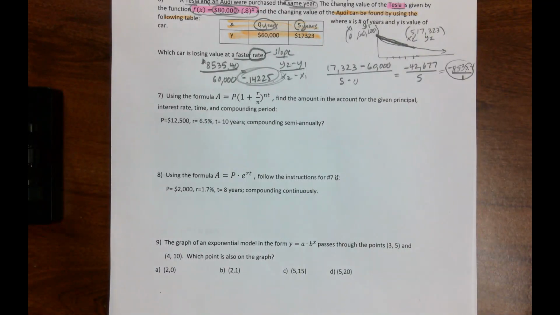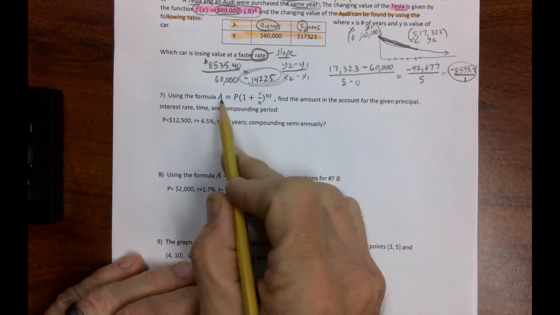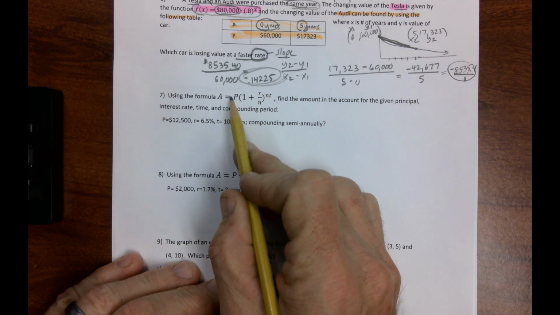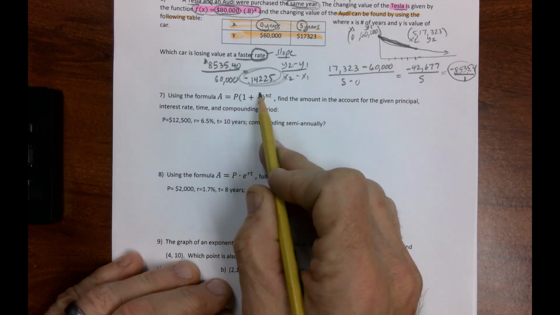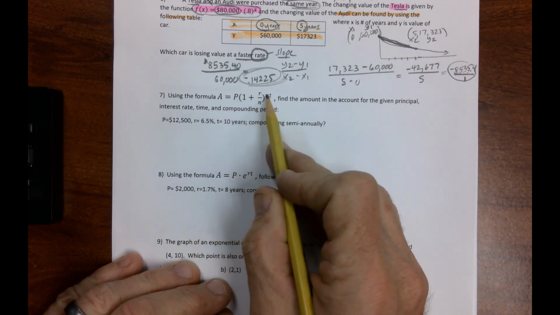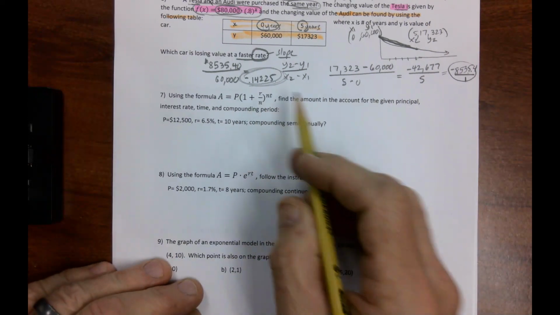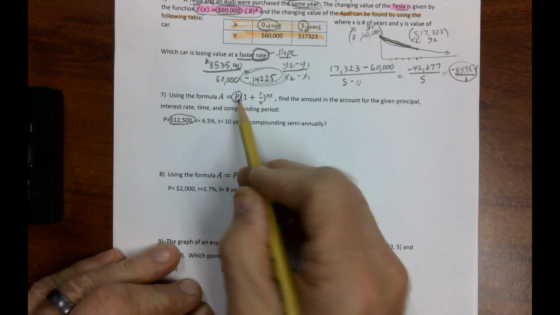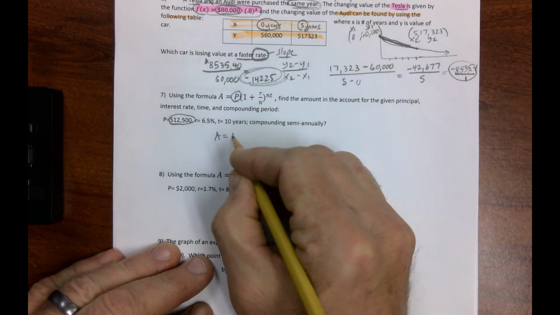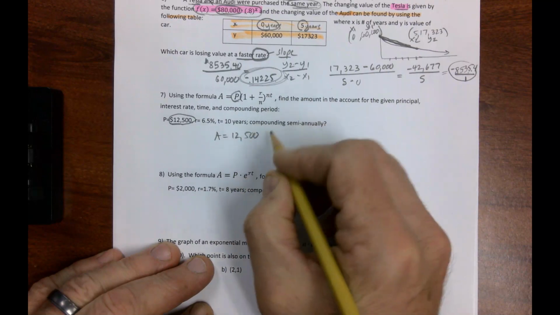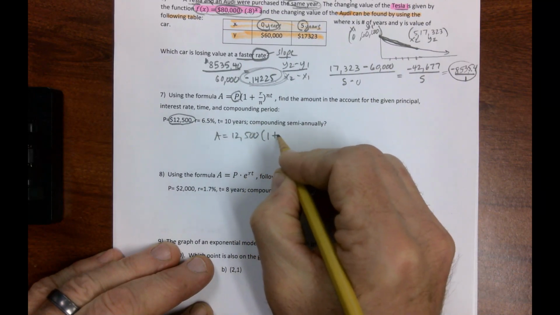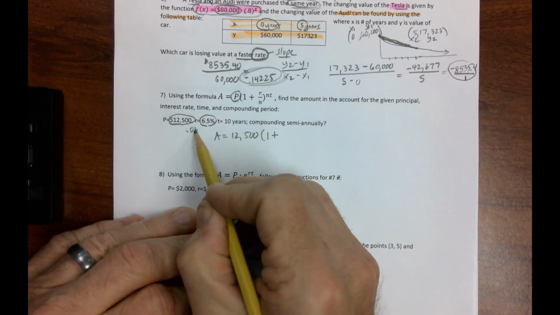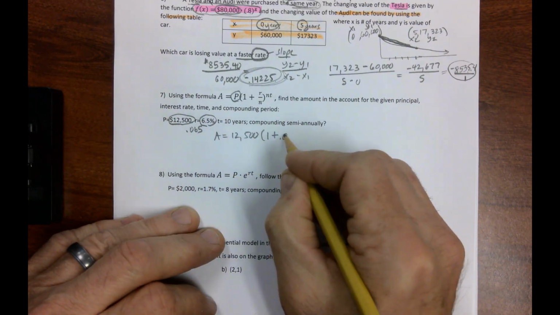Long part 2. Using this formula, A is the amount after a certain amount of time, P is your initial investment, then the interest rate, the number of times it compounds in a year, and time. So P is 12,500. The amount is 12,500 times 1 plus, now the rate is 6.5. We've got to move the decimal 2 places to the left, so it's 0.065.